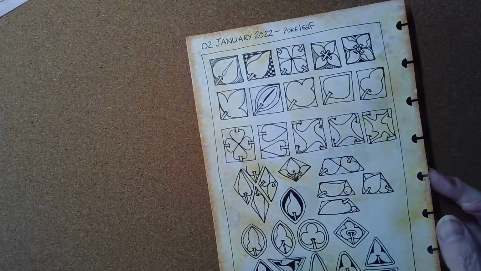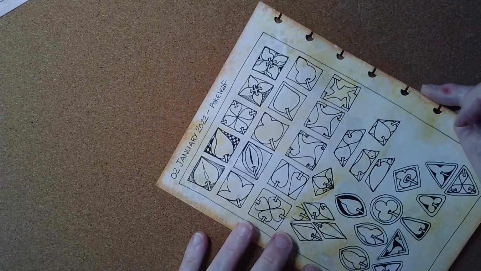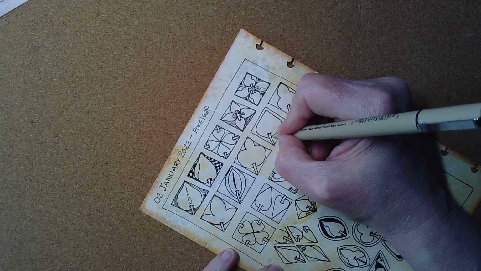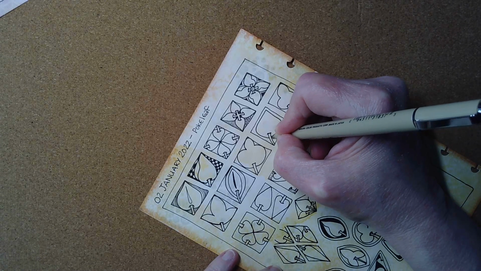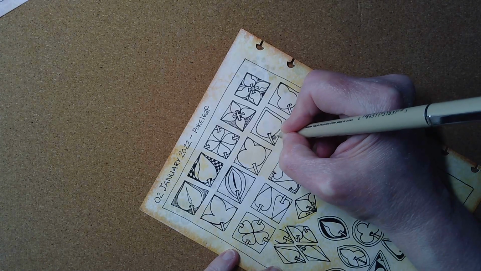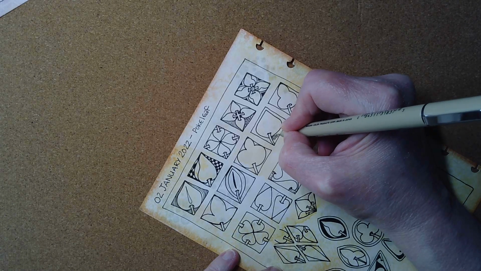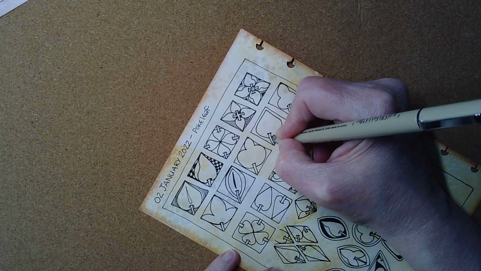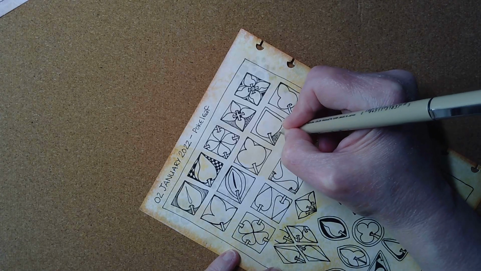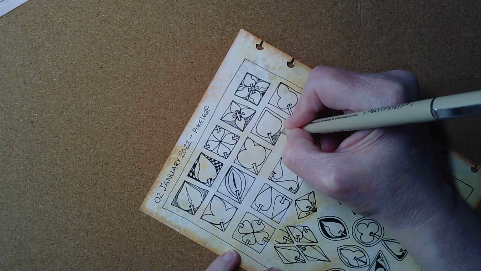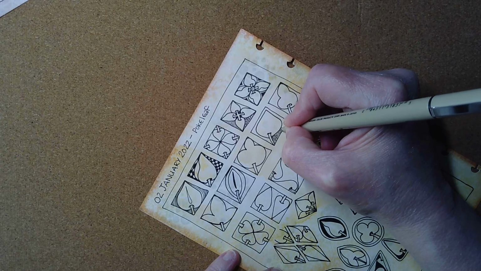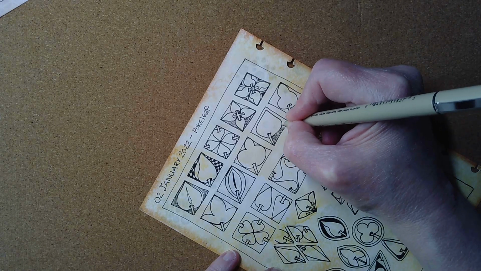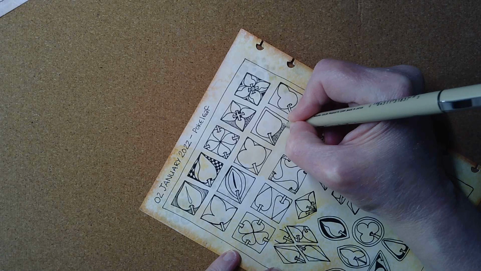So there's things like that. Filling in with other patterns. Like here it would be easy enough to add some really fine and delicate print on. Spirals. Again, this would be lovely in a different colour pen, but I'm electing to use just black here.